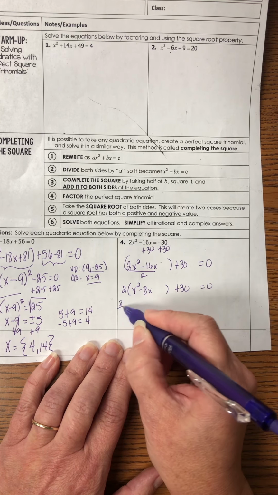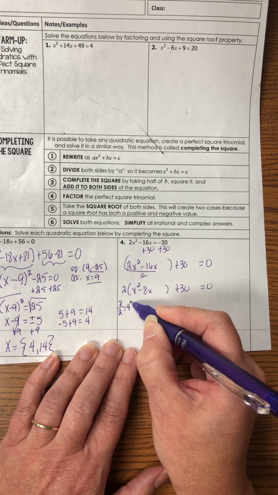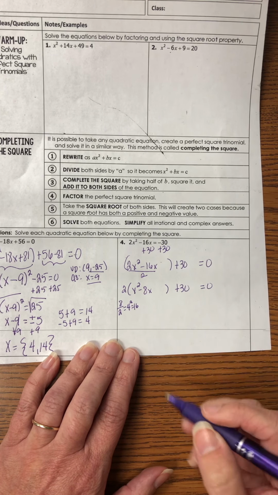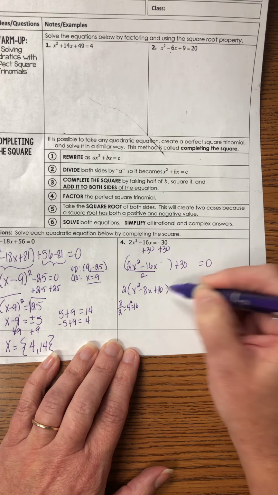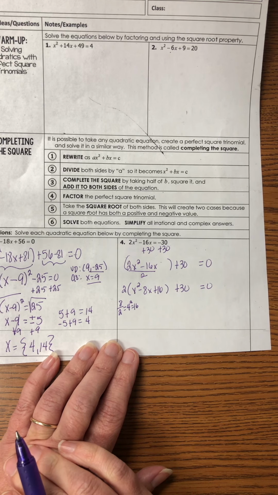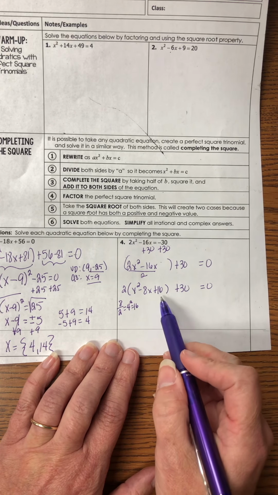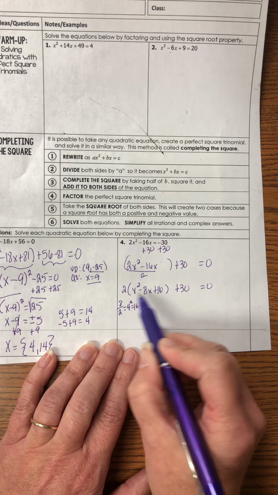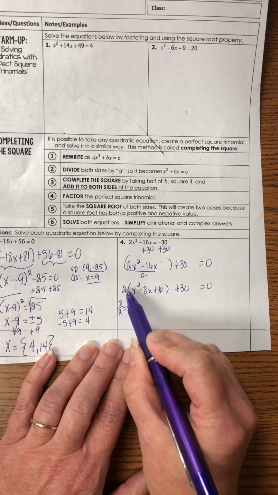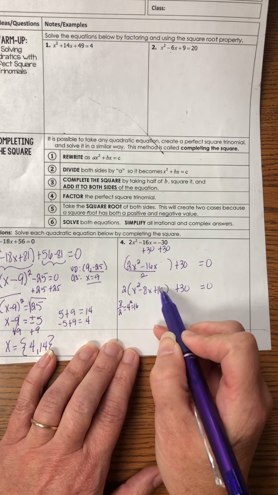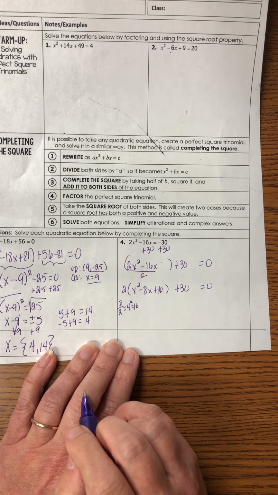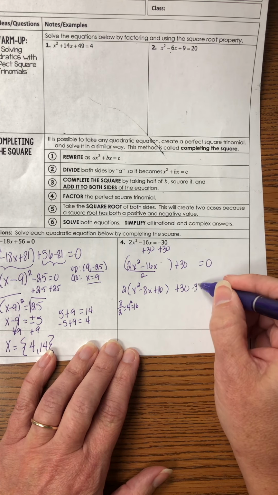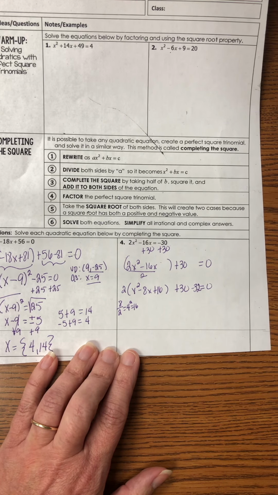Now take 8 and divide it by 2 to get 4. And 4 squared is 16. So I'm going to add 16 inside my parenthesis. Therefore, I'm creating a perfect square trinomial. Now, I didn't really add 16 though, because there's a GCF of 2 out here. I actually have 2 times 16, which is 32. So when I go outside, I'll subtract 32 instead of 16.